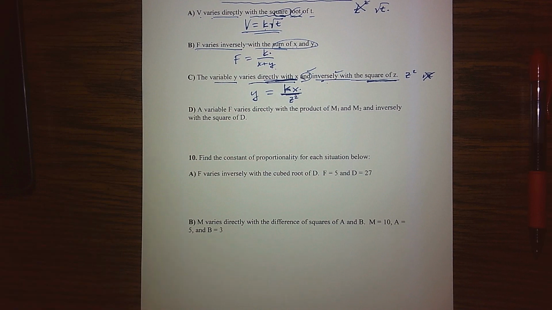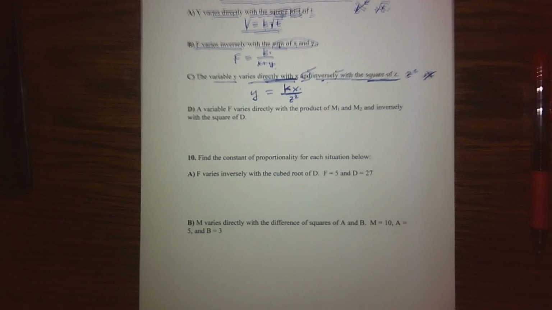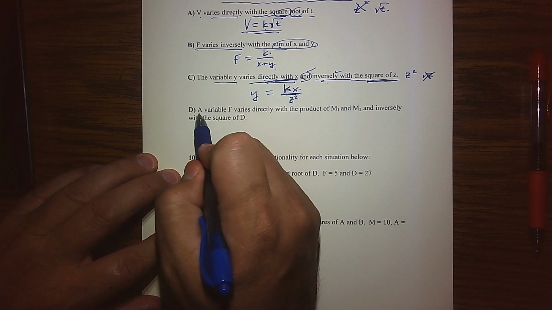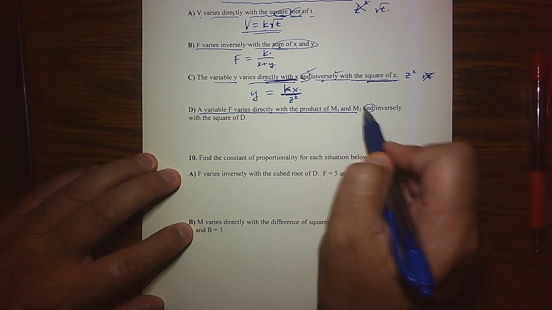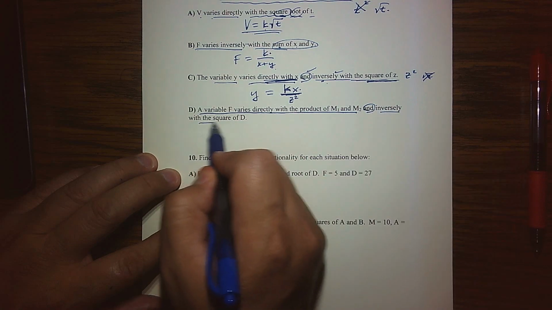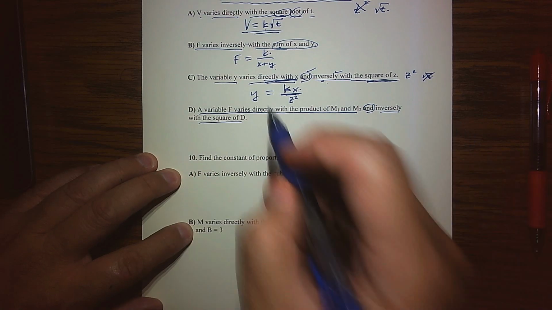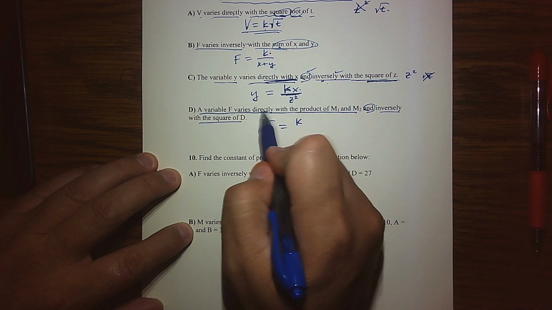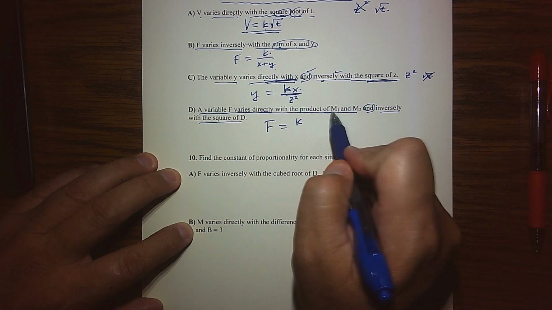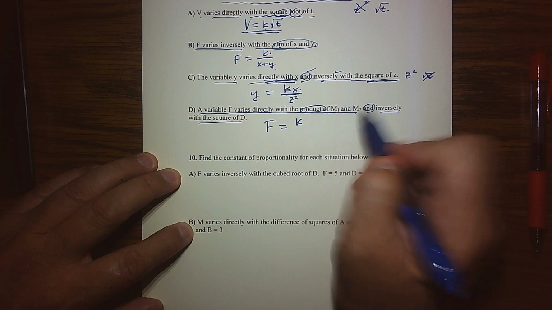So one more time, and then we'll go do some wordy examples. In this one, it says f varies directly with the product of m1 and m2, and inversely with the square of d. So we have f equals some constant. What's it directly related to? The product, which means multiplication, of m1 and m2.